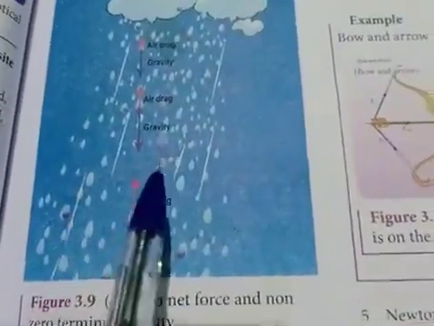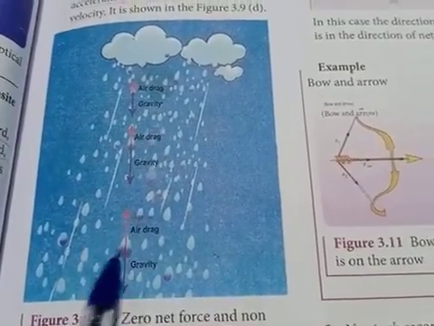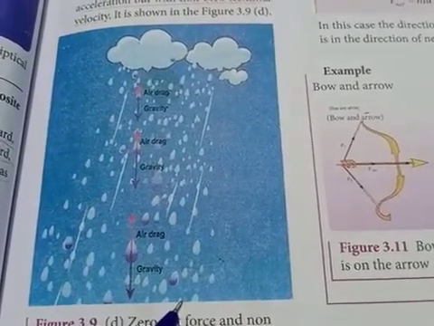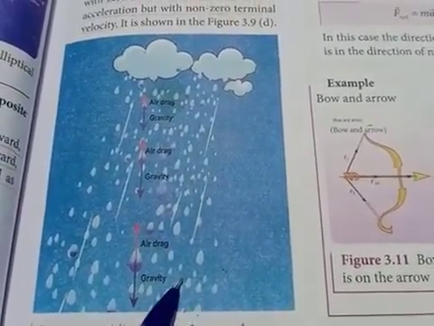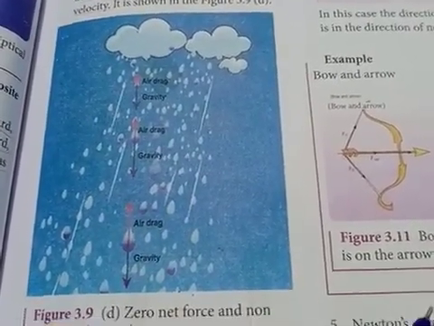Force becomes zero, gravitational and drag cancel, but this raindrop is reaching the ground with a constant velocity. So motion is there, but force becomes zero. That is the third thing.